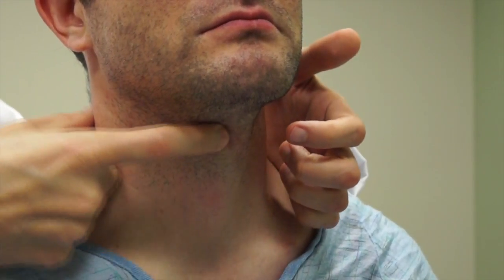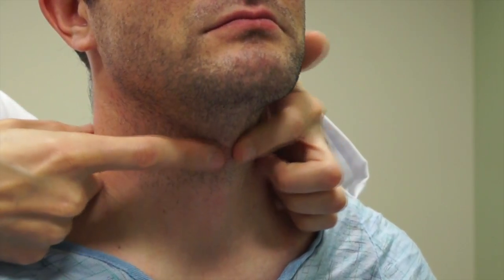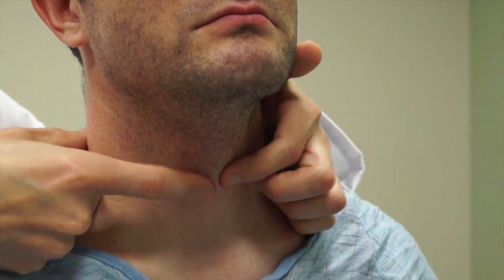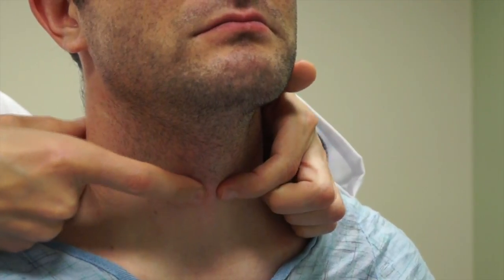I can feel the prominence here. This is the top of the thyroid cartilage. Then I usually bring my fingers down. I follow the thyroid cartilage down to the next little bump. There's a little valley and then a bump. That next bump is the cricoid cartilage.